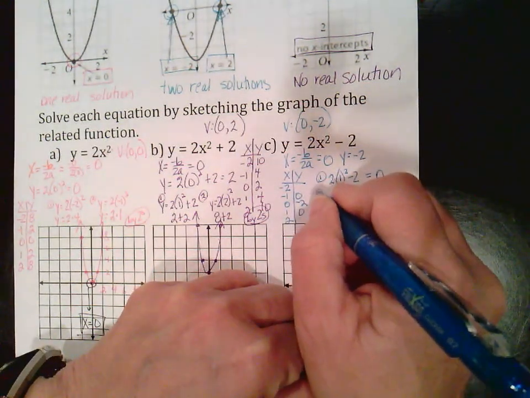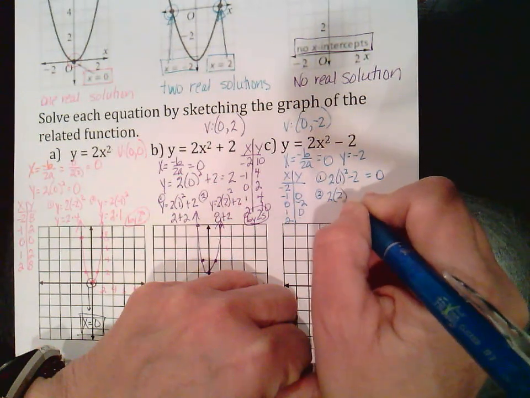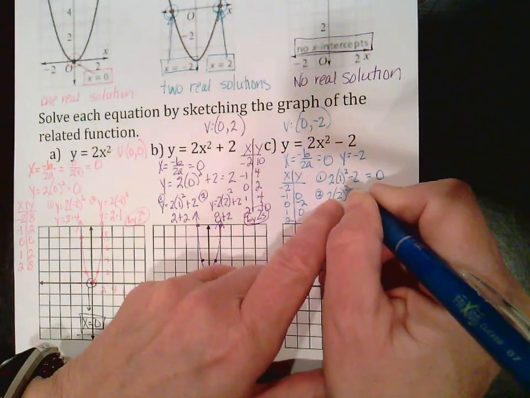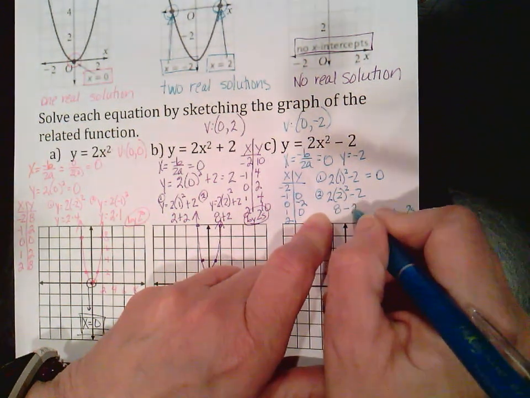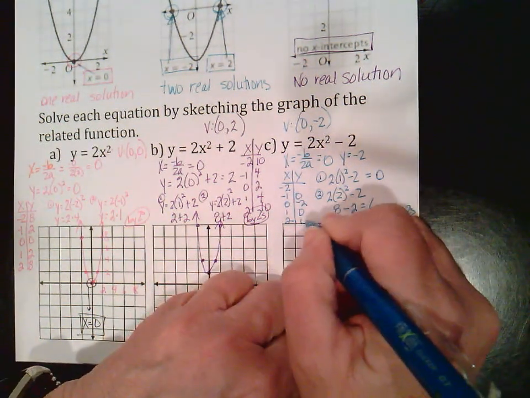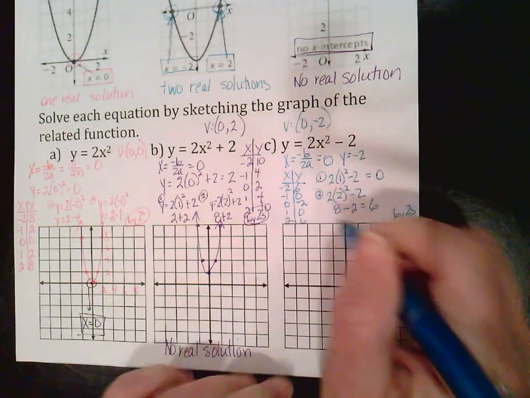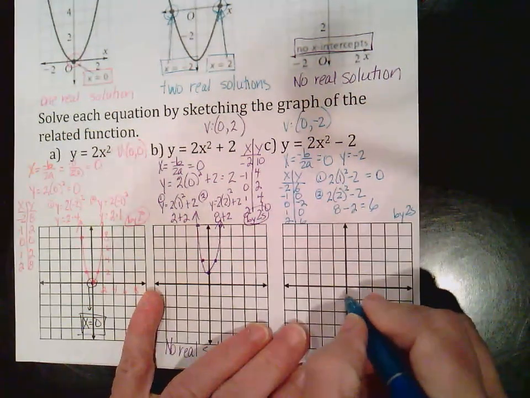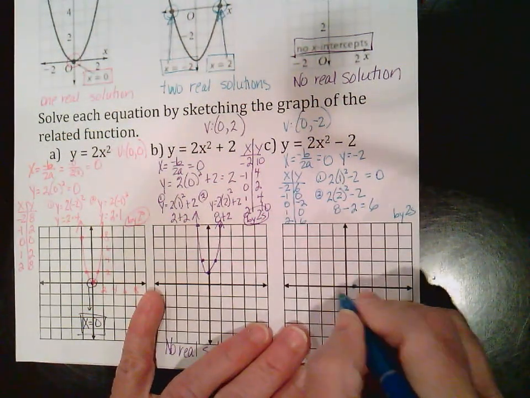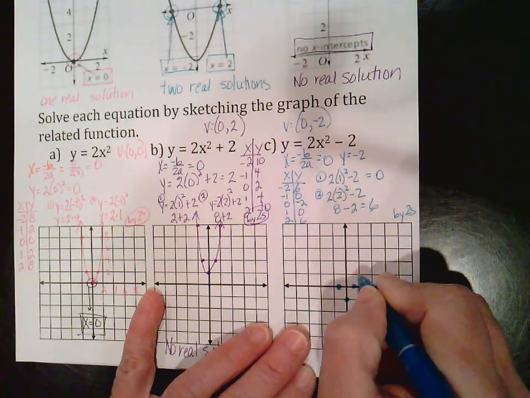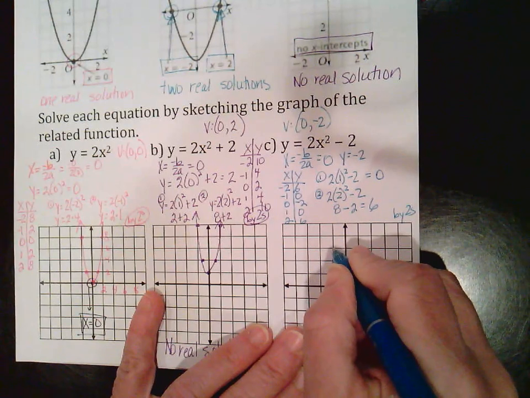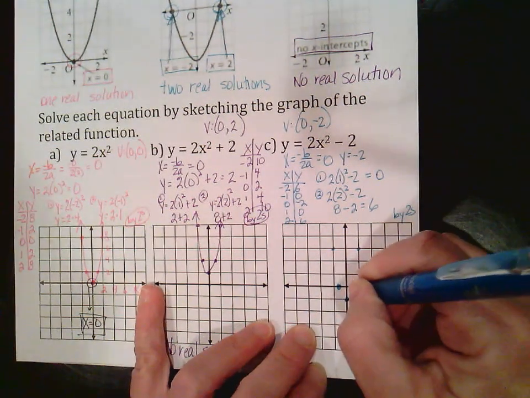And then when I plug in a +2, 2 squared is 4. 4 times 2 is 8. And 8 minus 2 is 6. So I have over 1 and up and down 0, and over to the left 1 and up and down 0, and then I have over 2 and up 2, 4, 6, and that's mirrored over here.